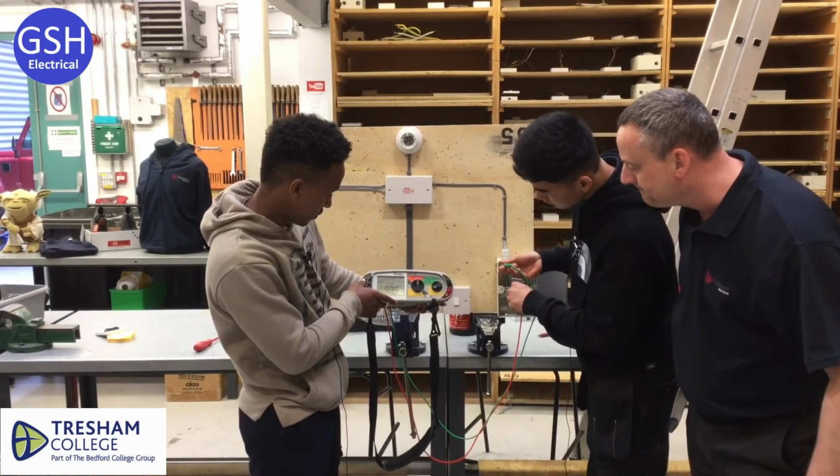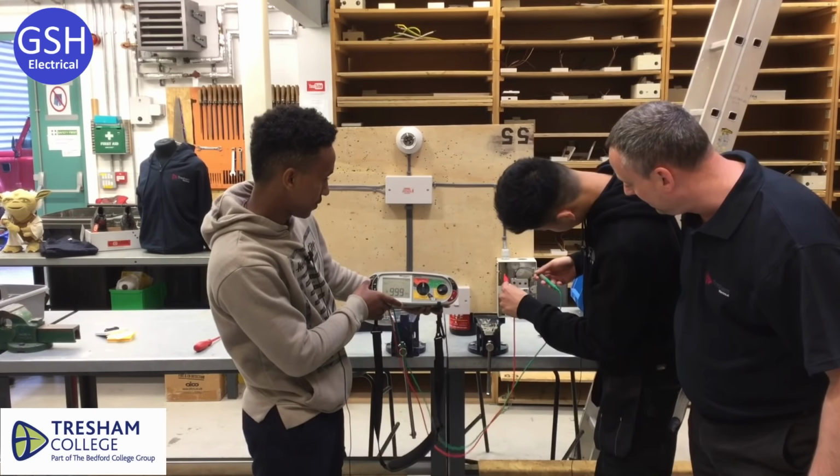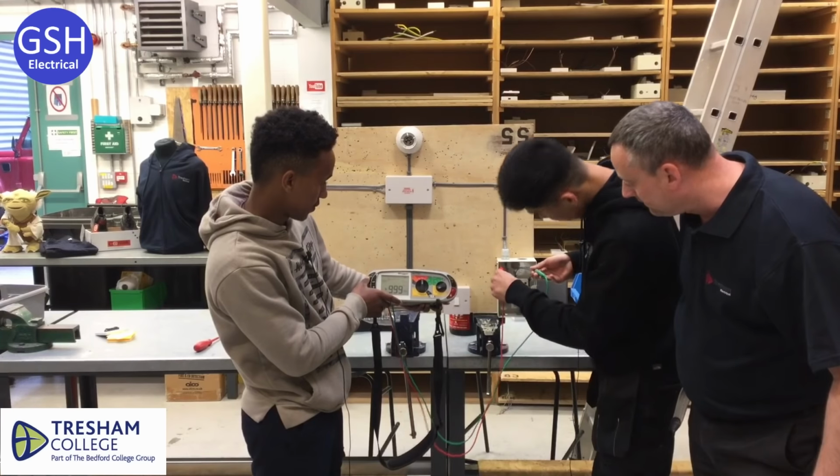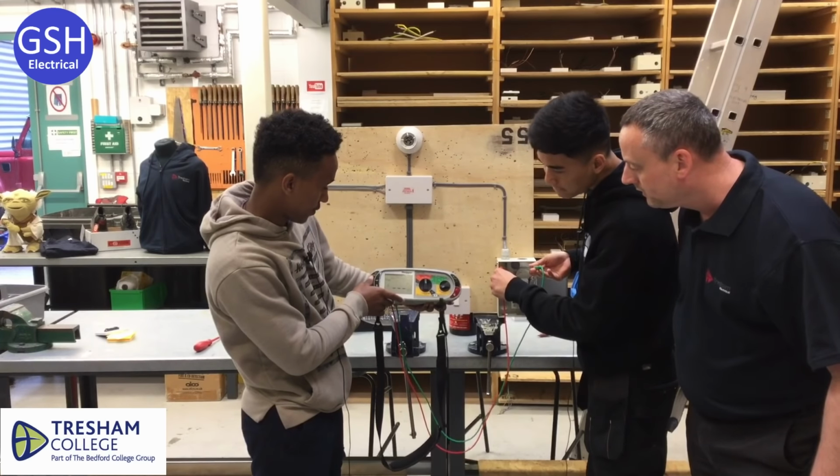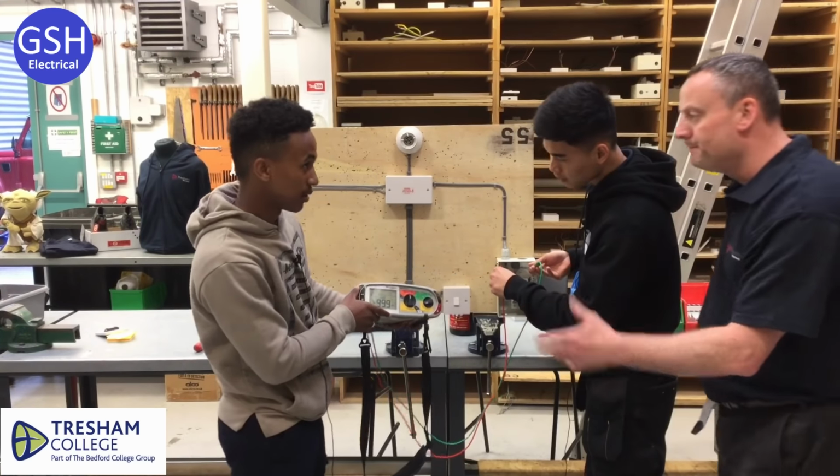We're for a brand new circuit. Okay, 999. And then finally, nice and hold it, nice and long. Brilliant. Insulation resistance test finished or not? No, it's not finished.